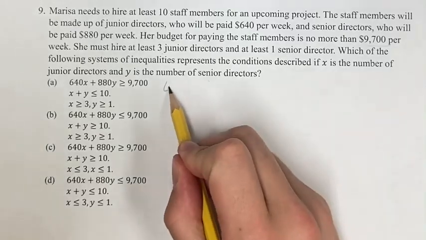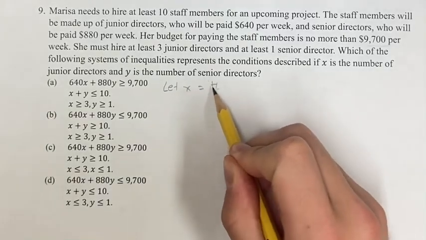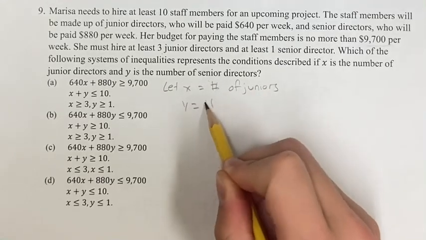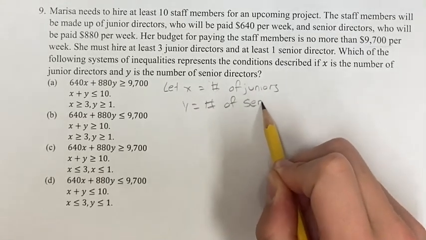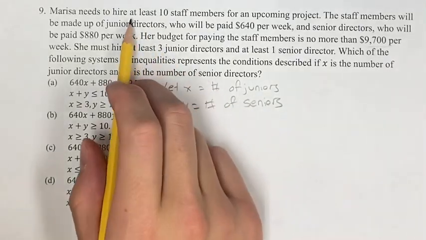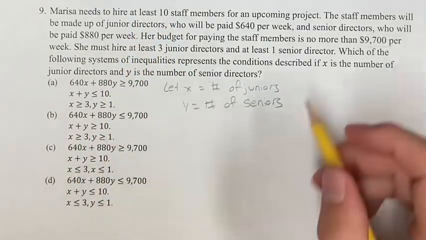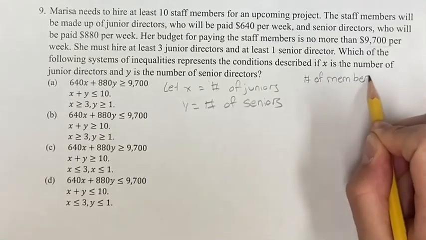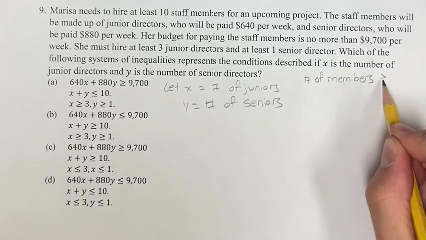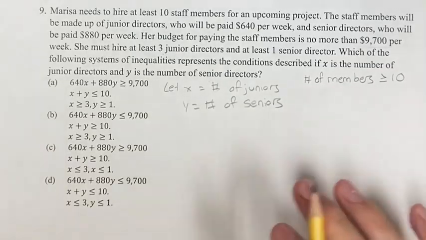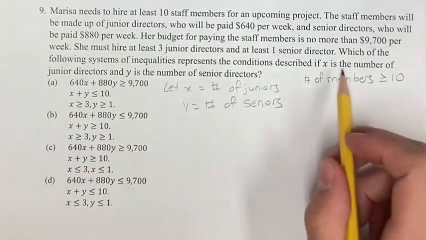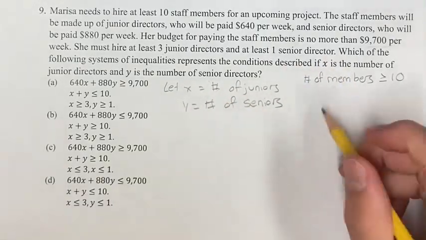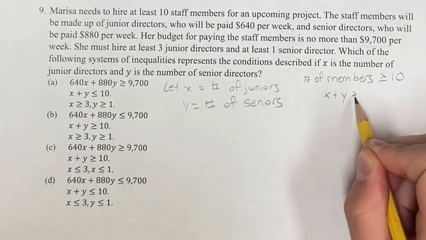So let X equal the number of juniors and Y be the number of seniors. So we need to hire at least 10 staff members in total. So the number of members must be at least 10. At least means it can be greater than 10 or equal to 10, but it has to be at least 10. And so the total number of members is going to be the number of junior members plus the number of senior members. So X plus Y has to be greater than or equal to 10.